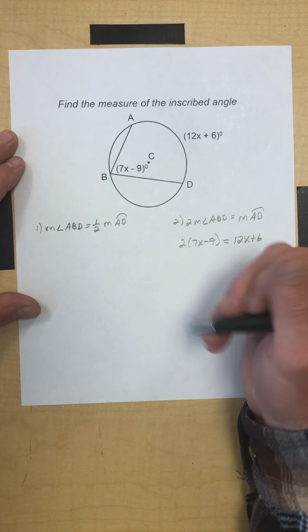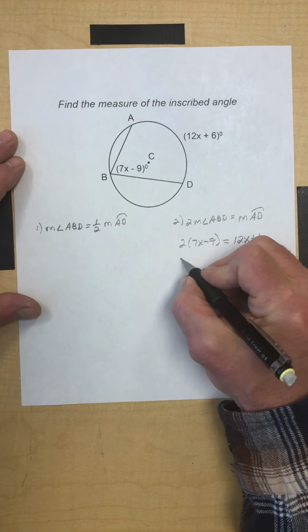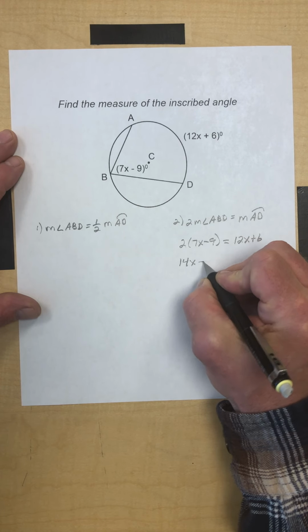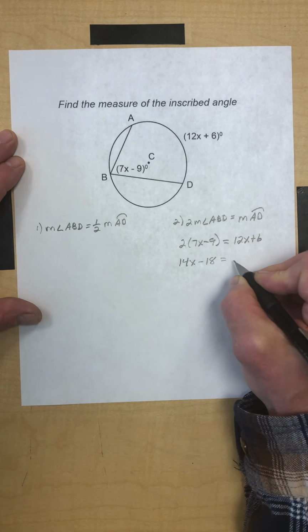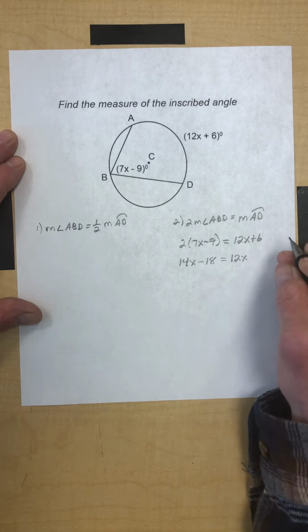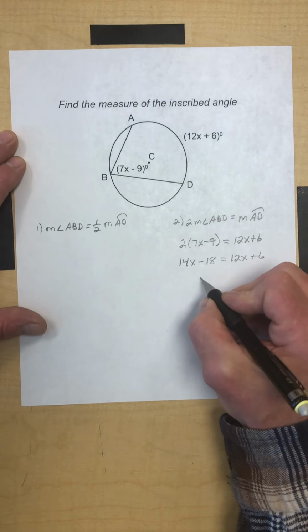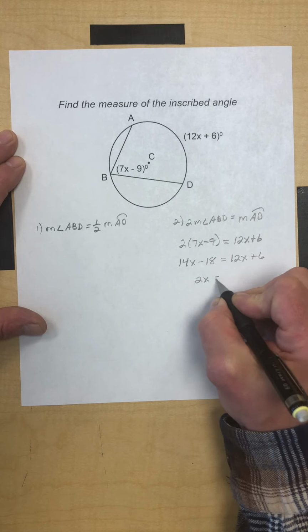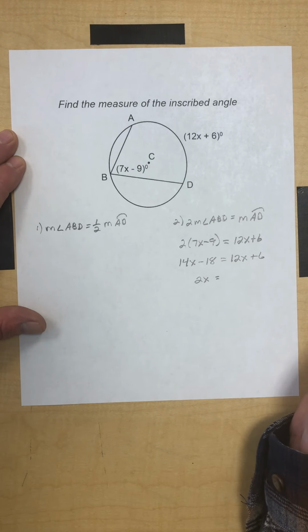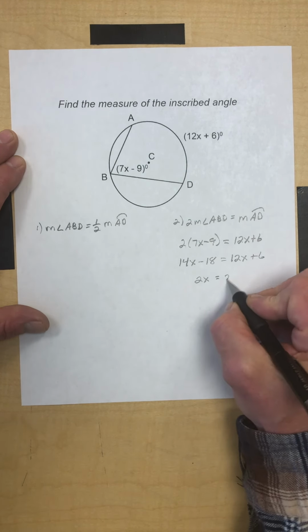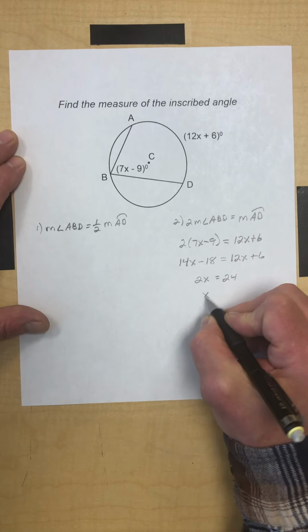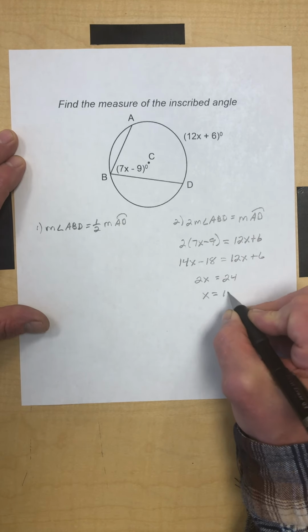So using the distributive property, that'll give us 14x minus 18, and that's equal to 12x plus 6. If I subtract 12x from both sides, that'll give me 2x over here. And if I add 18 to both sides, that'll give me 24 over here. So x has to be equal to 12.